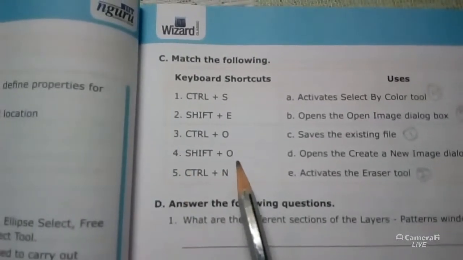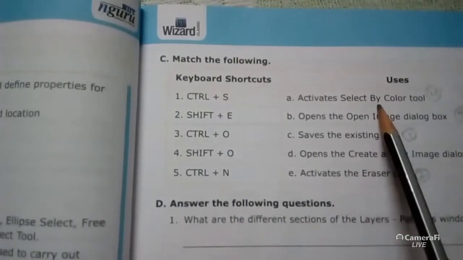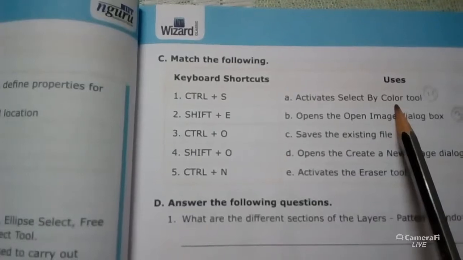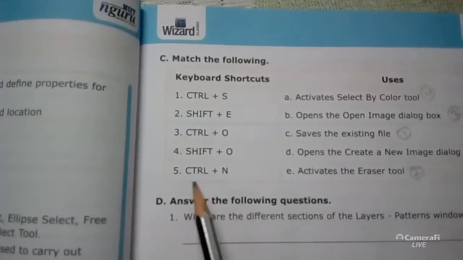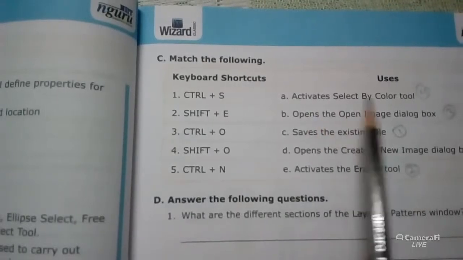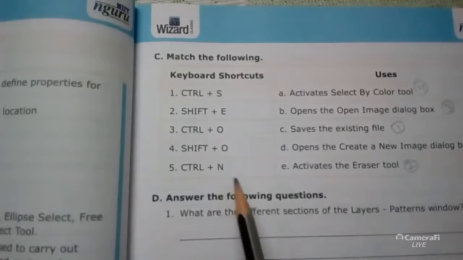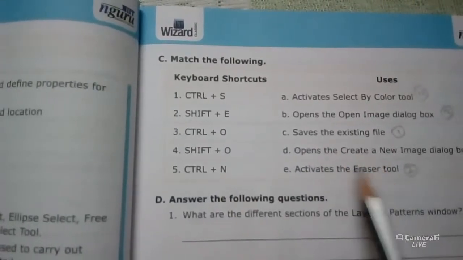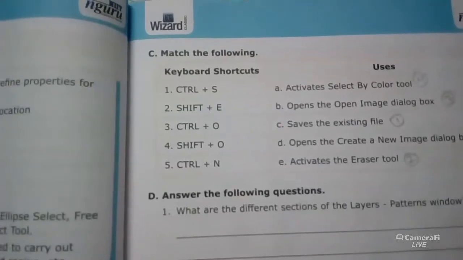Shift plus O activates the select by color tool. And Control N opens the create a new image dialog box.